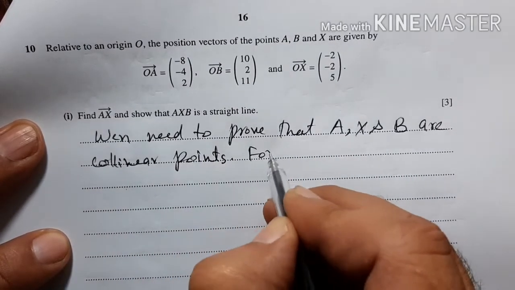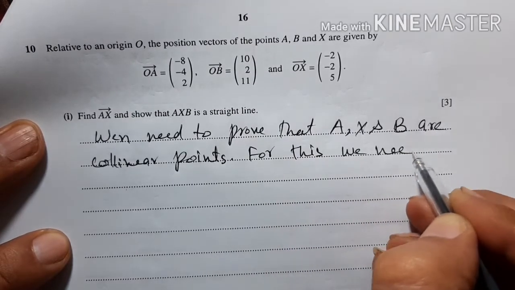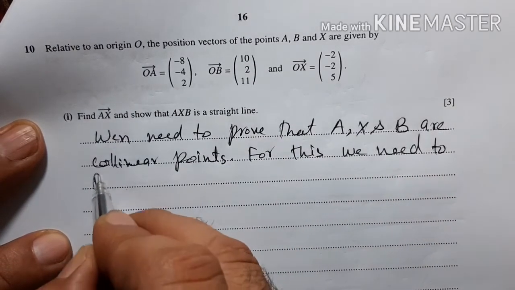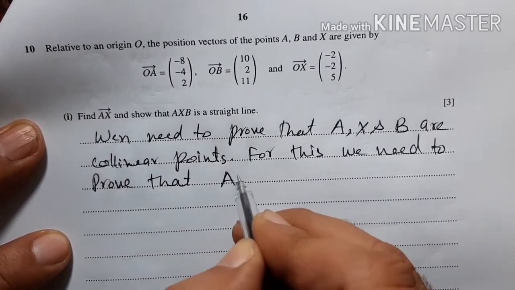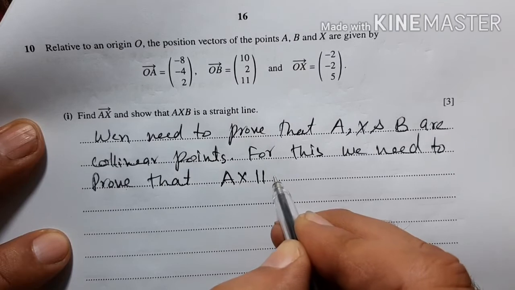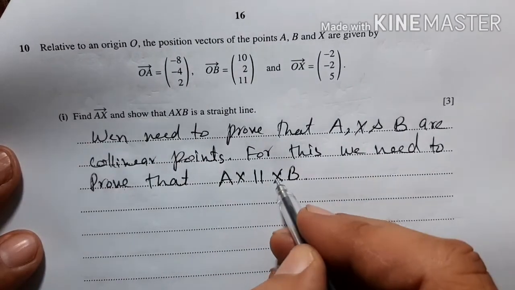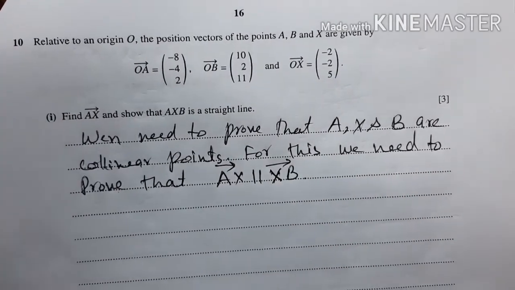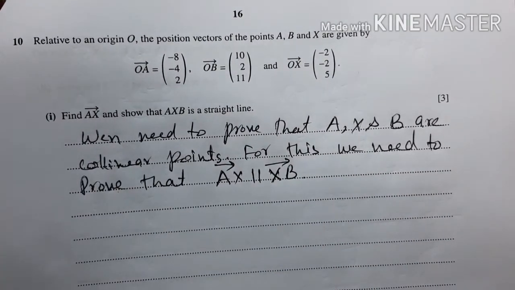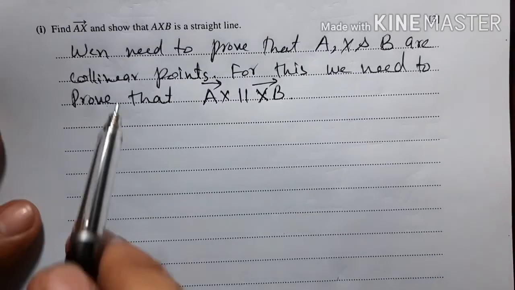For this, we need to prove that AX is parallel to XB. So if we prove this, it means they are collinear. And collinear means AXB is a straight line. So I need to prove these two vectors are parallel vectors.